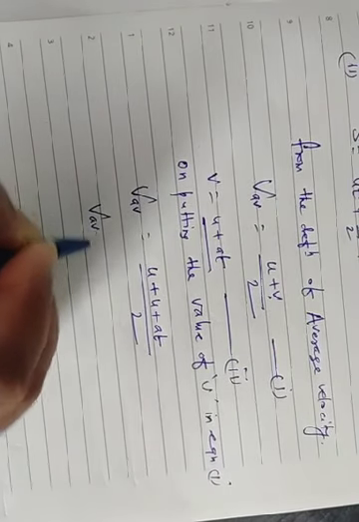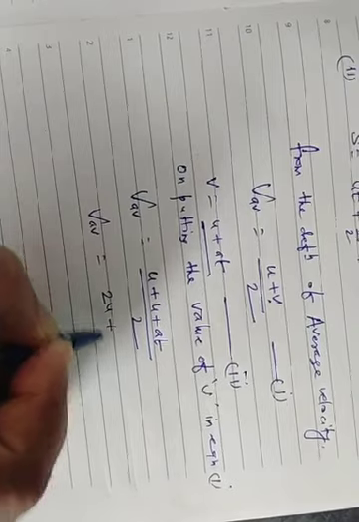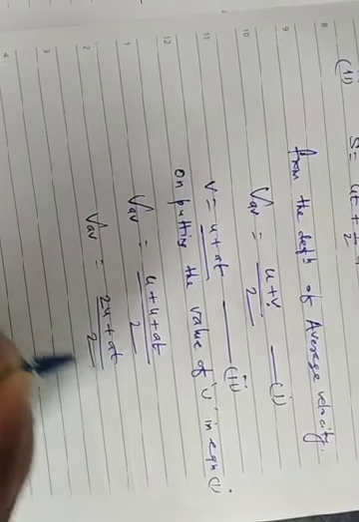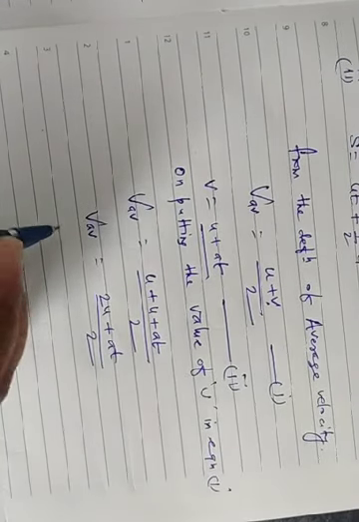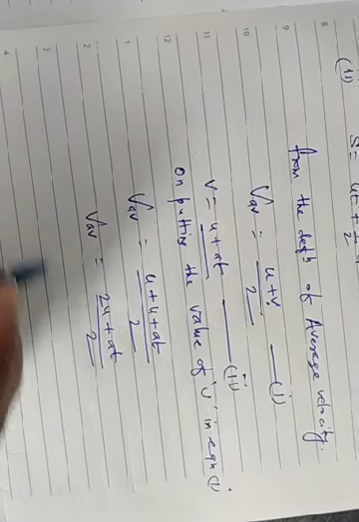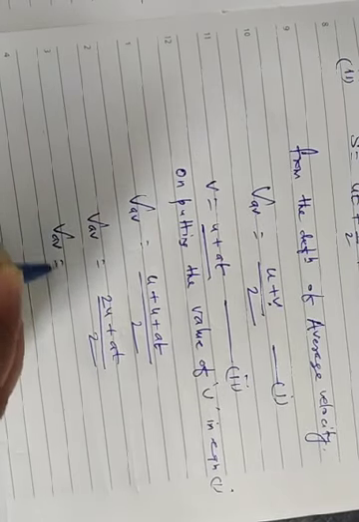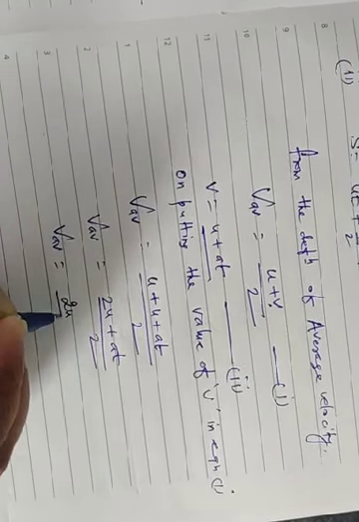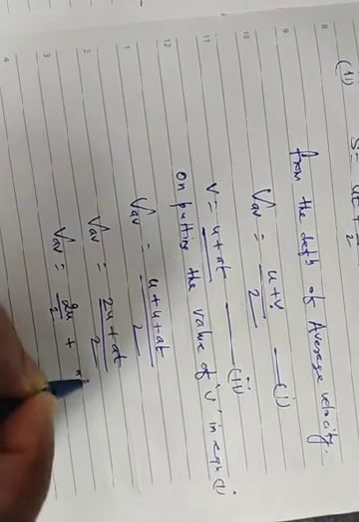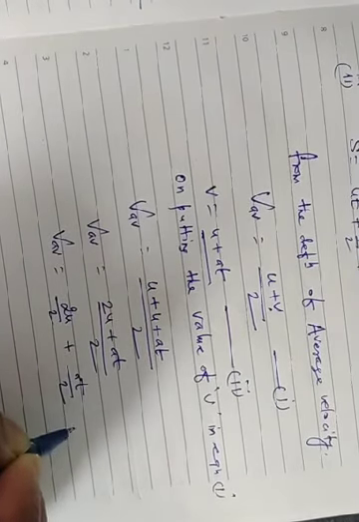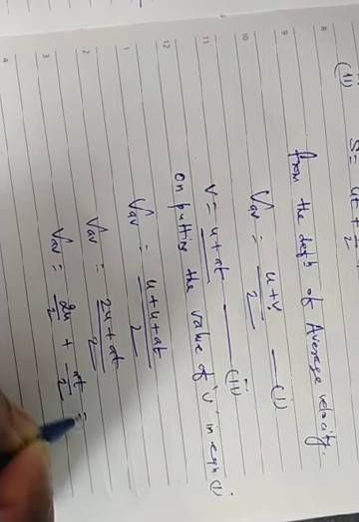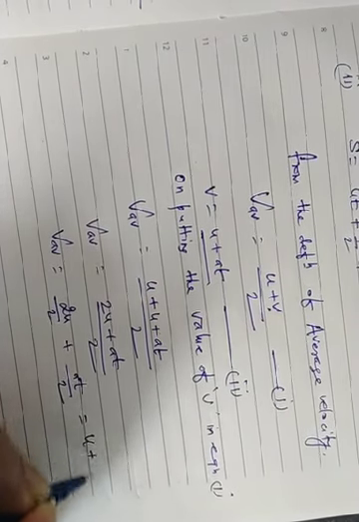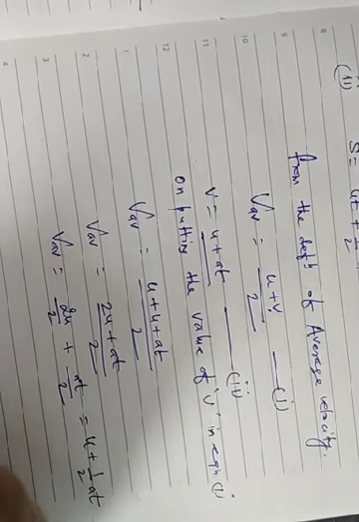So V average equal to 2u plus at by 2. So V average again can be written as 2u by 2 plus at by 2, that is equal to u plus half at.